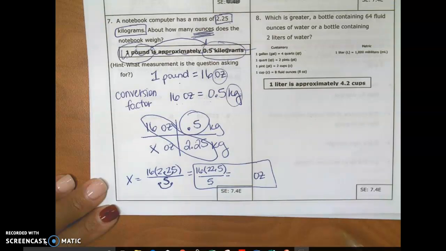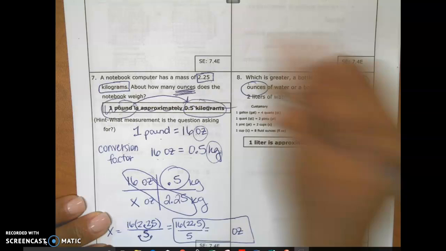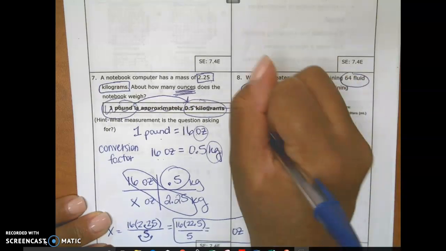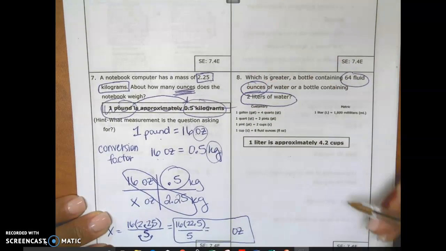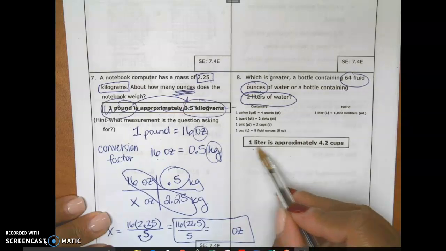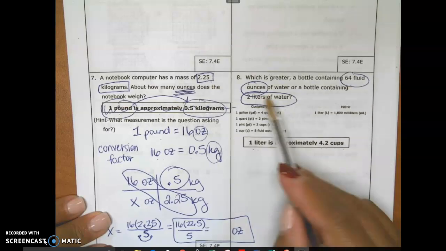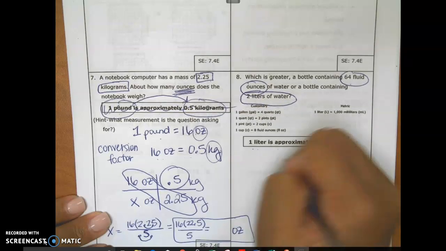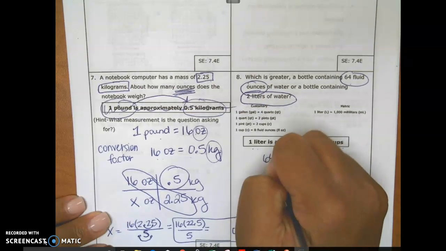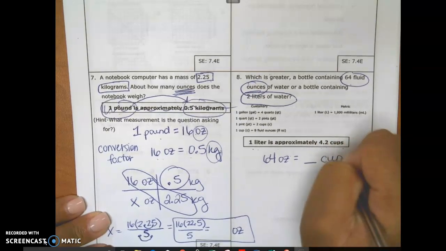All right, looking at number 8. Which is greater, a bottle containing 64 fluid ounces of water or a bottle containing 2 liters of water? They give me a conversion factor of 1 liter is approximately 4.2 cups. But how many ounces are in a cup? 64 ounces equal blank cups.